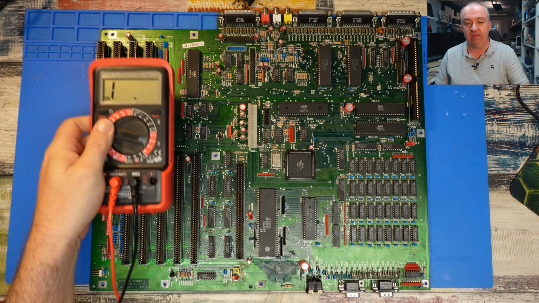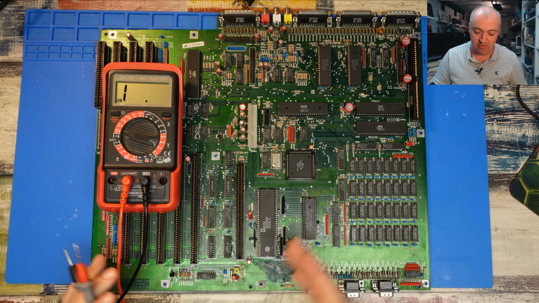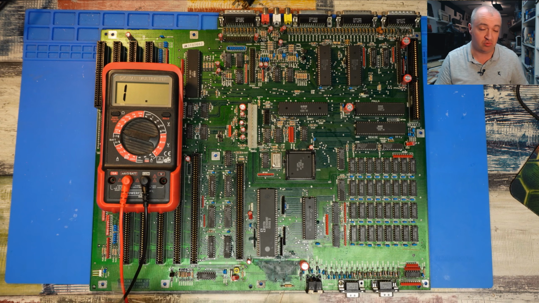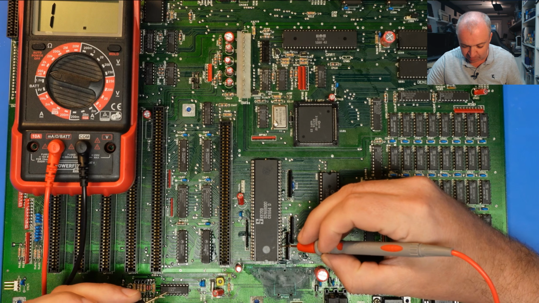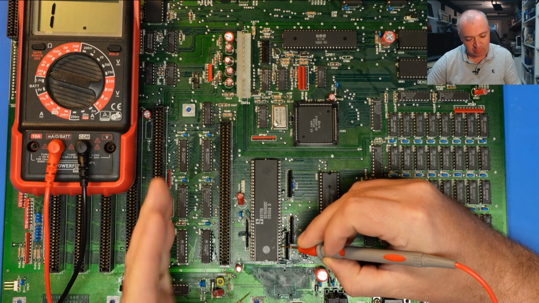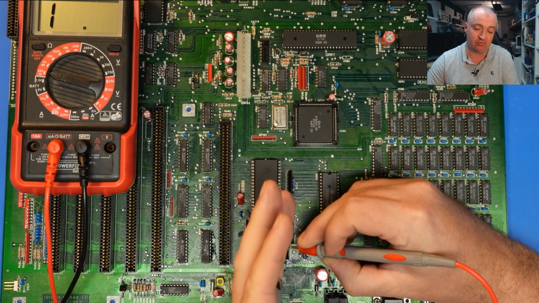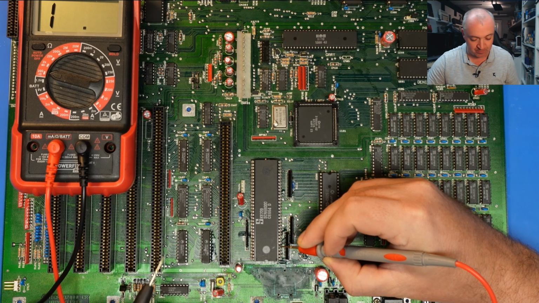Well, it seems there's also an issue with data line D0 between the CPU and these buffers running to the Zorro slots. If we go on to D0 on the chip, while it might seem counterintuitive, the input side of all these buffers, as in the side connected to the data lines on the CPU, is actually the left-hand side of them.